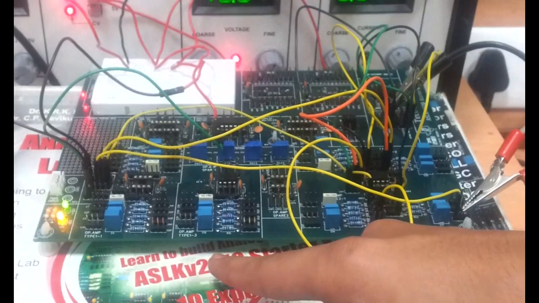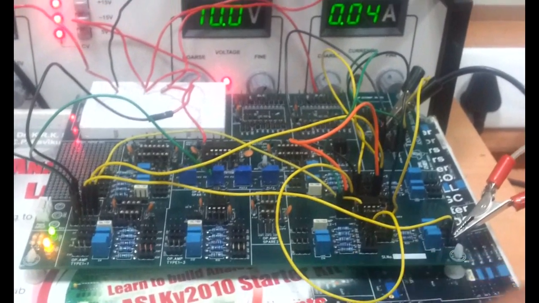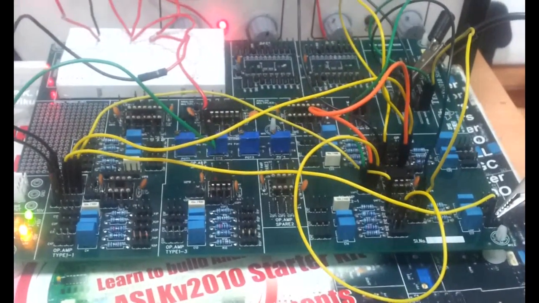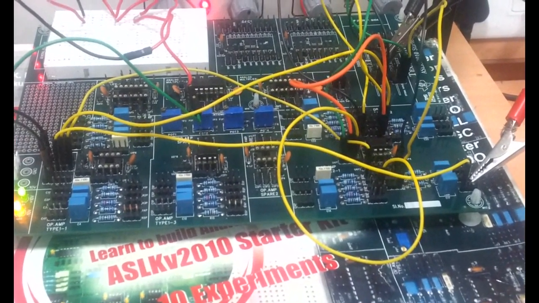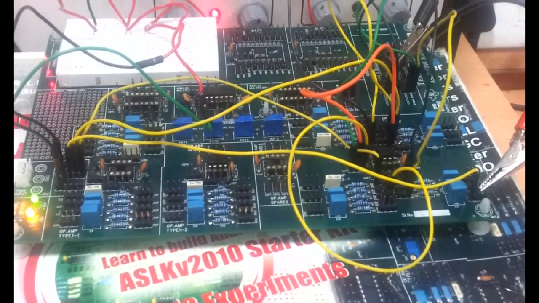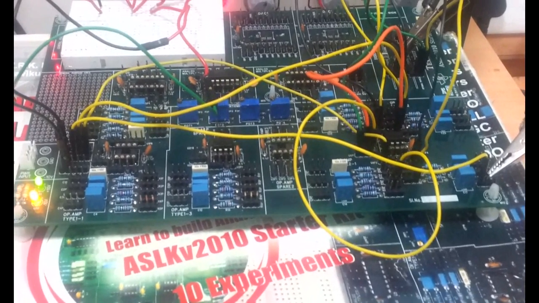The problem statement states that we have to generate a square and a triangular wave by means of a Schmitt trigger and a Deboo integrator. The Deboo integrator works on the principle of the Howland current. Now let us see the output.